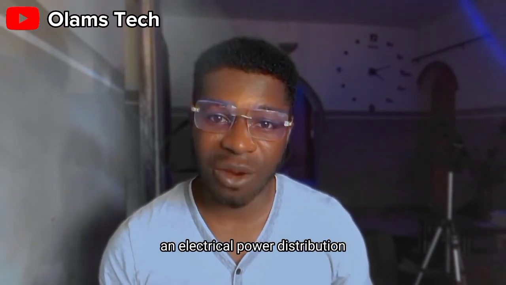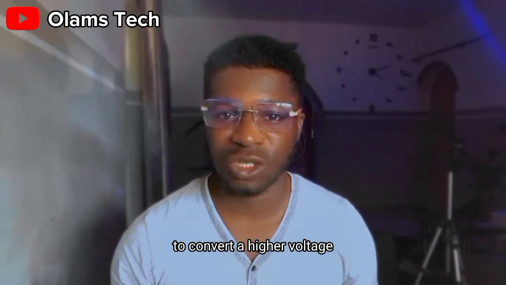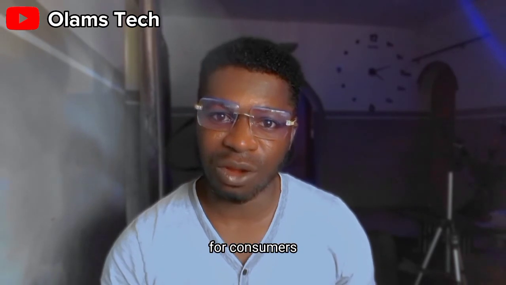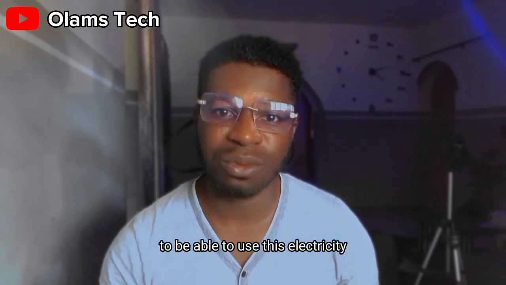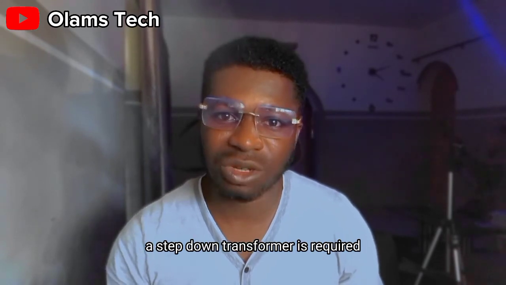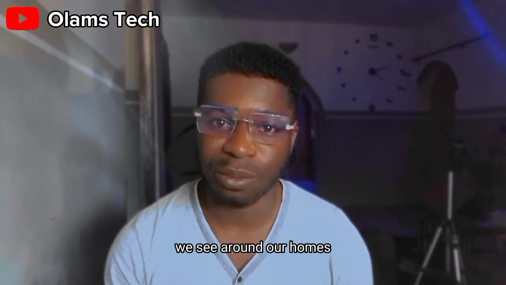In electrical power distribution, to convert a higher voltage to a lower desired voltage for consumers to be able to use this electricity, a step-down transformer is required. These are some of the transformers we see around our homes.